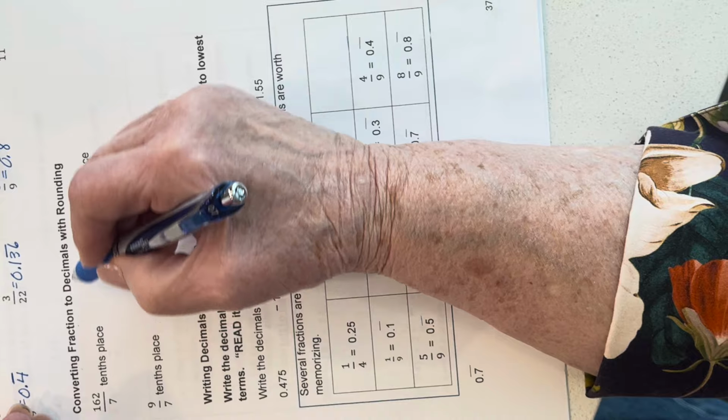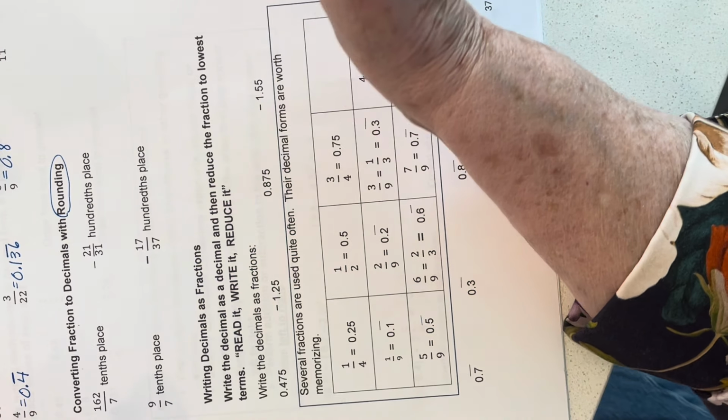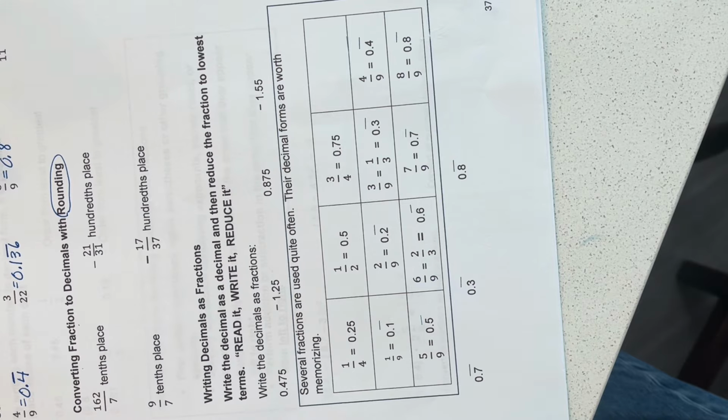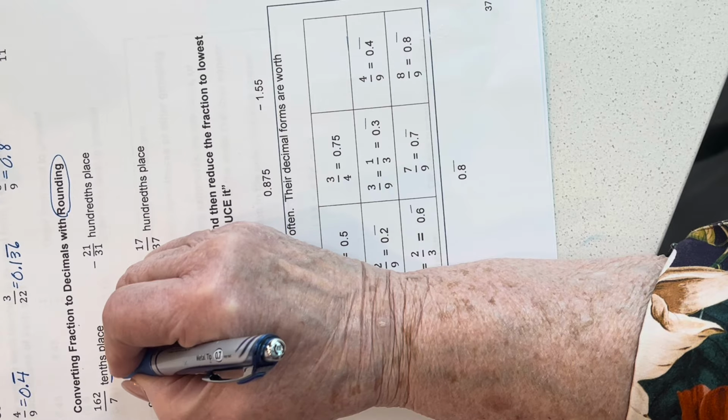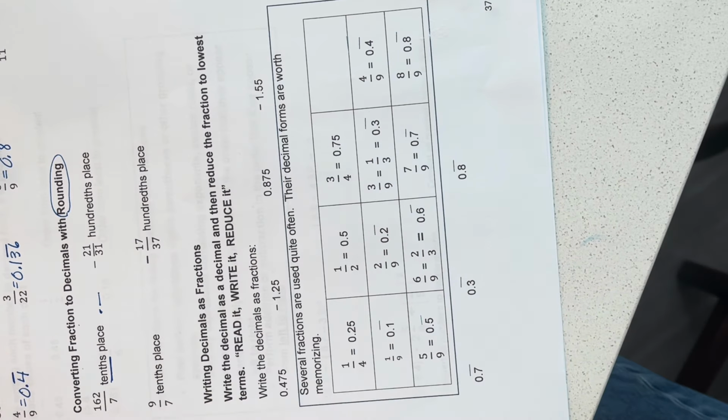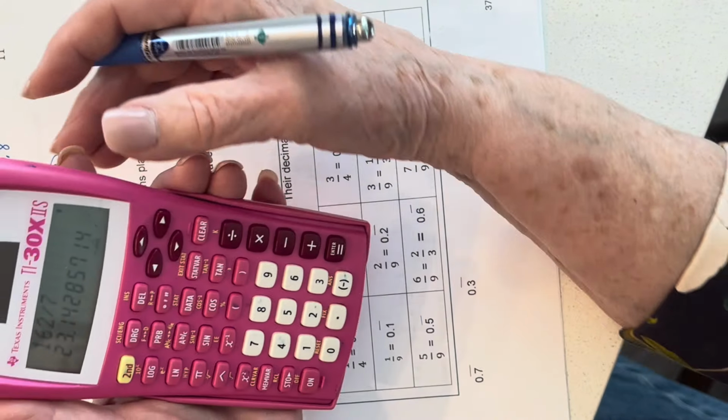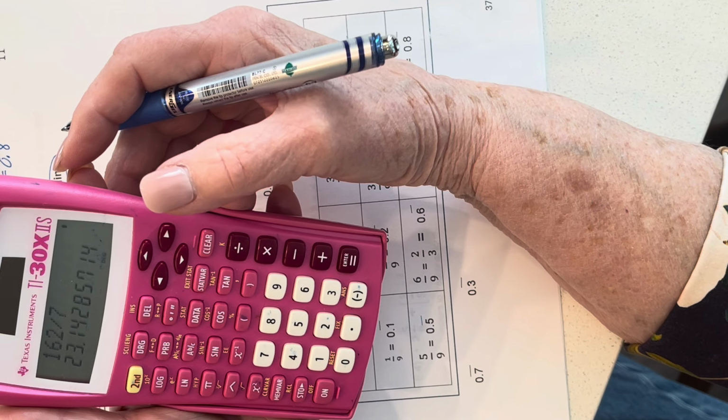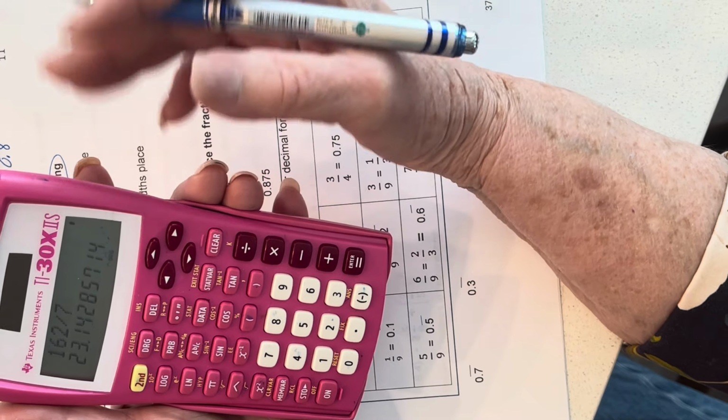Now we're going to convert fractions to decimals with rounding. So these are decimals that may repeat, or they may be just non-terminating, non-repeating decimals. So we'll see. This first one, we're going to round to the tenths place, so we know that's what our answer is going to look like. So 162 divided by 7. And I get 23.14285714, and it probably goes on beyond this.